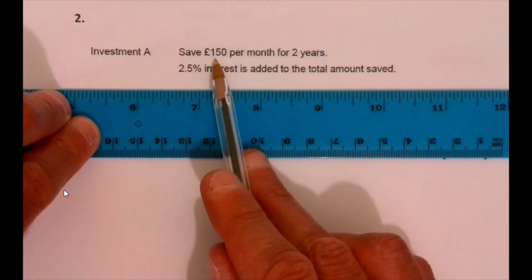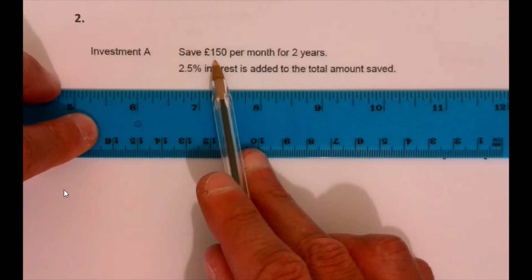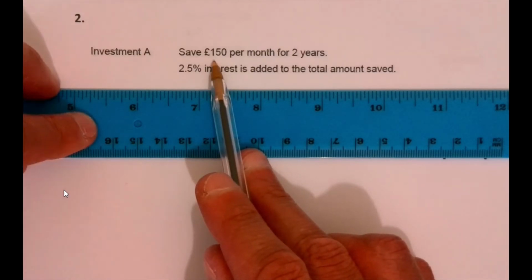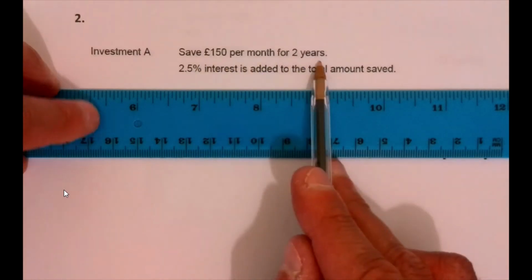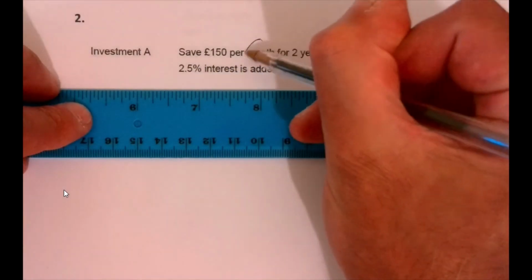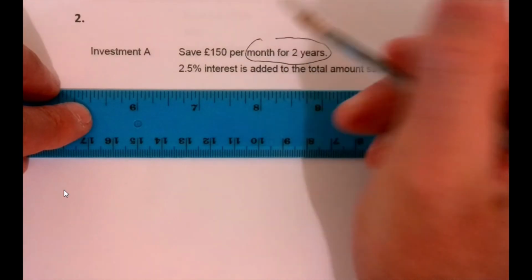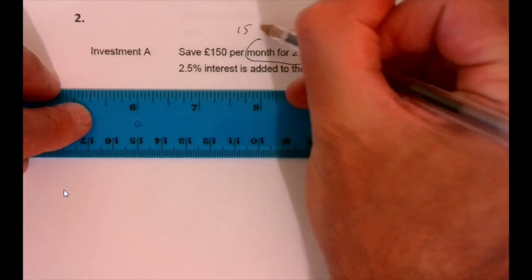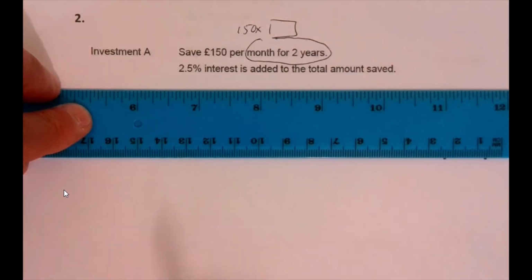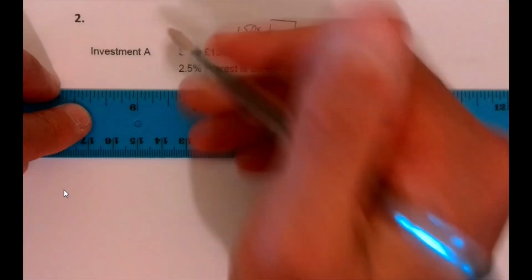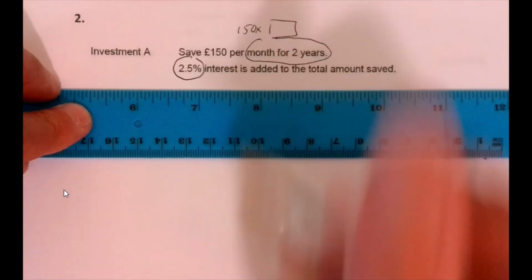So just think about what's actually happening. I saved that amount of money per month for 2 years, so how many months have we got? So 150 multiplied by the number of months, and then add 2.5% interest.